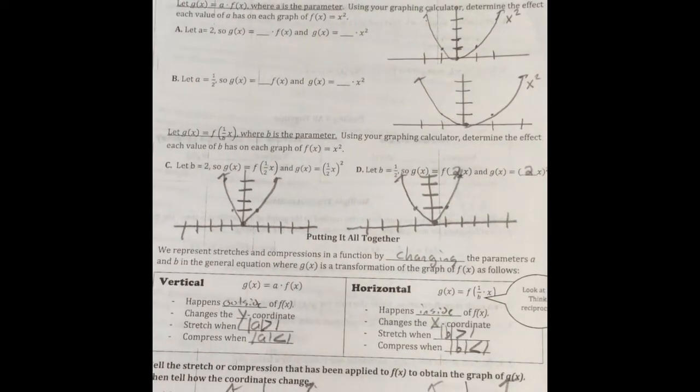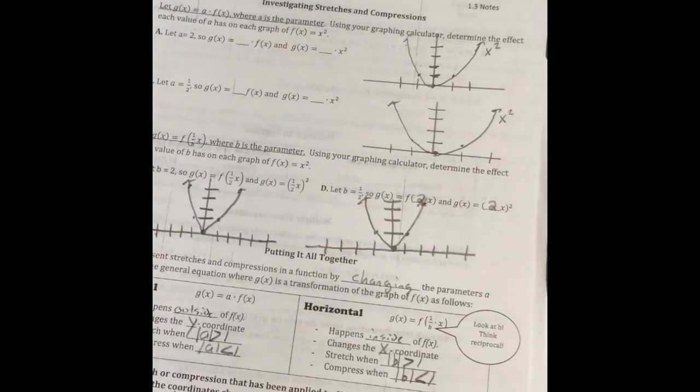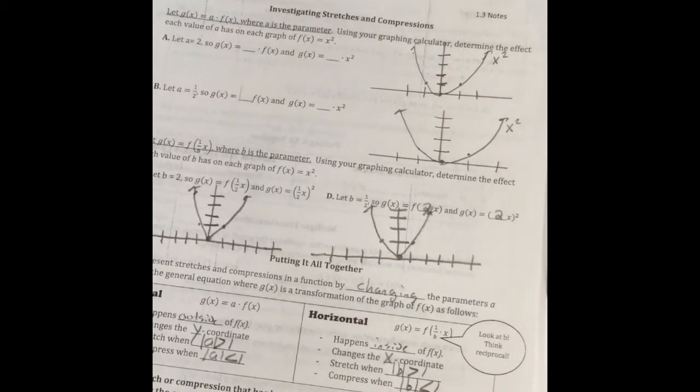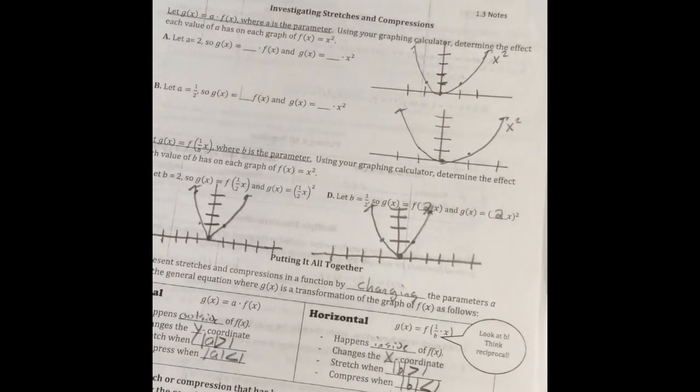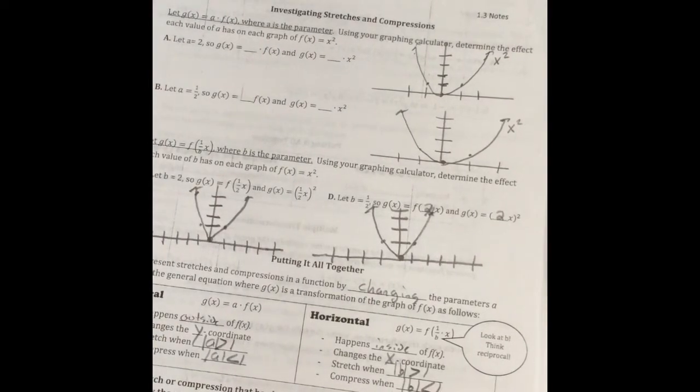All right, we're going to hit page 3 here. And we've already talked about the parameters of H and K. And now we're going to try to hit one aspect of A and B. So we're going to start with A.